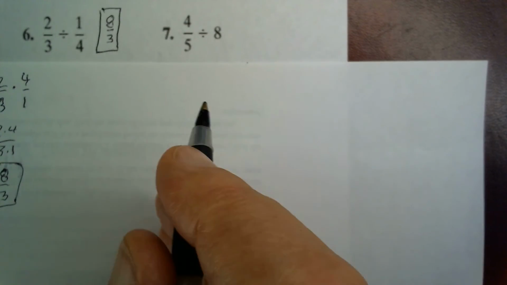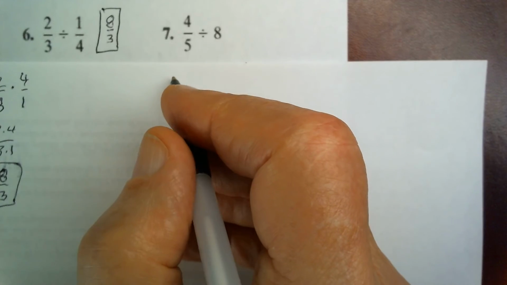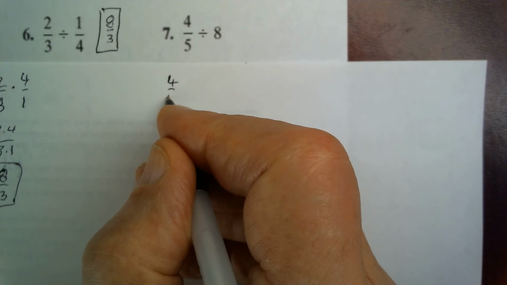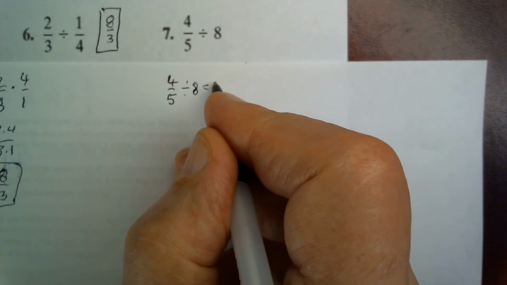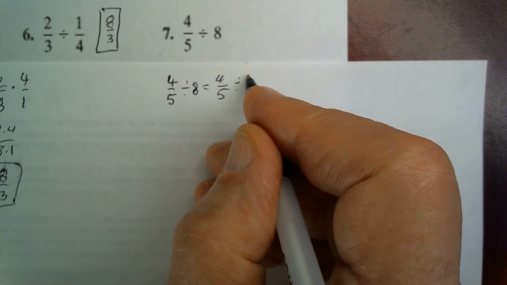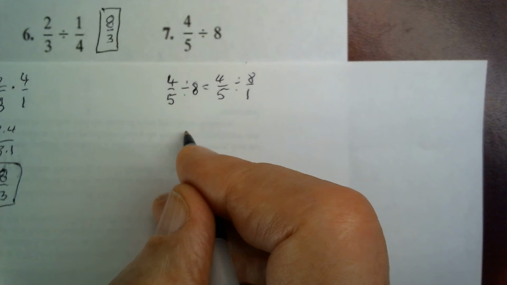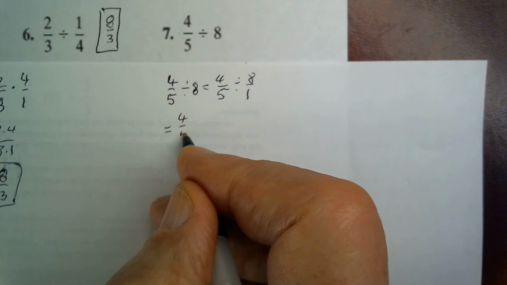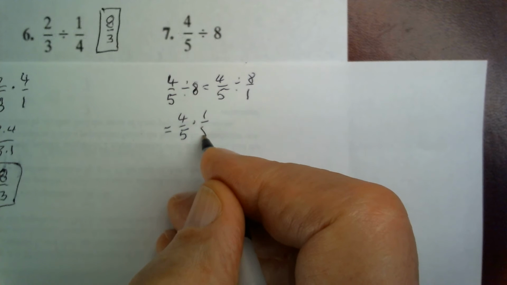Similarly, when we have number 7, we have 4/5 divided by 8. Of course, that can be written as 4/5 divided by 8 divided by 1 to fit the pattern of a reciprocal. So in other words, we multiply 4/5, the dividend, by the reciprocal of the divisor, 1 divided by 8.